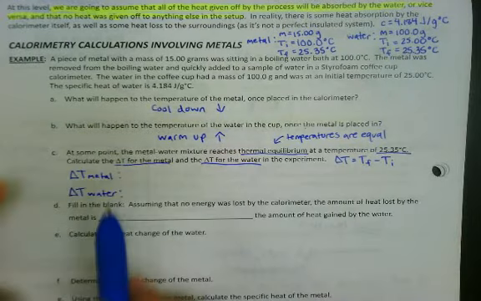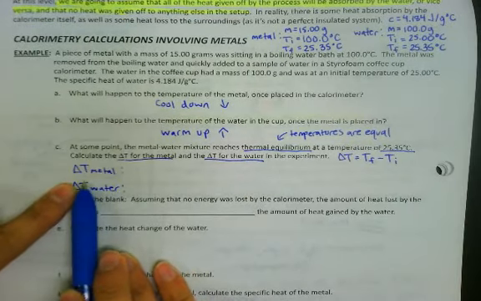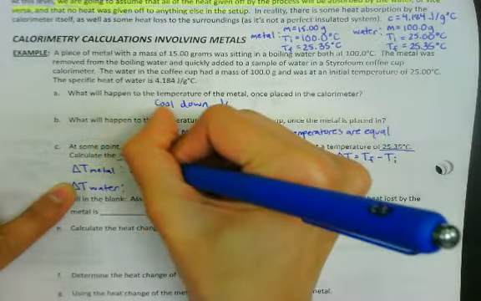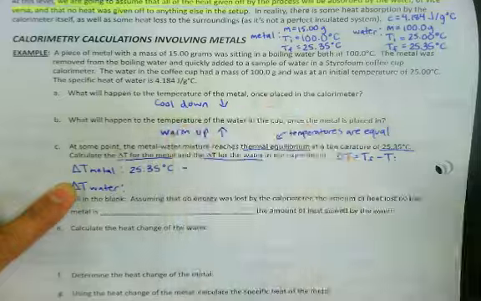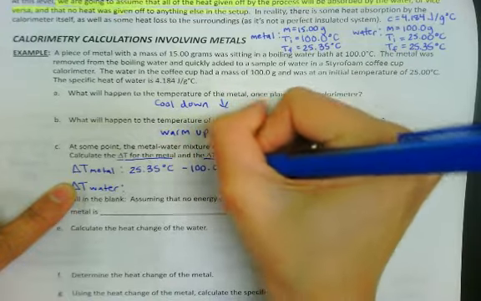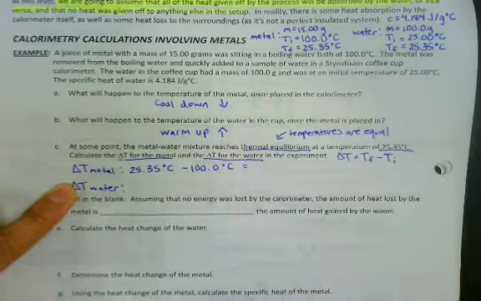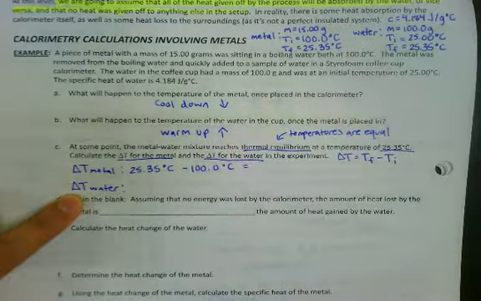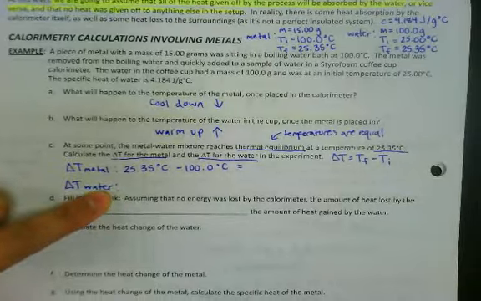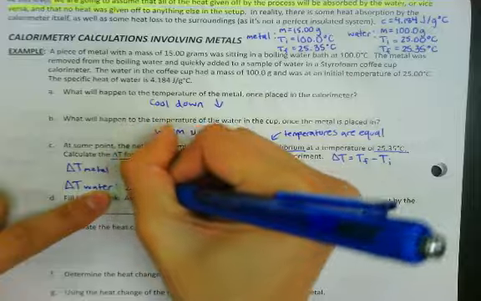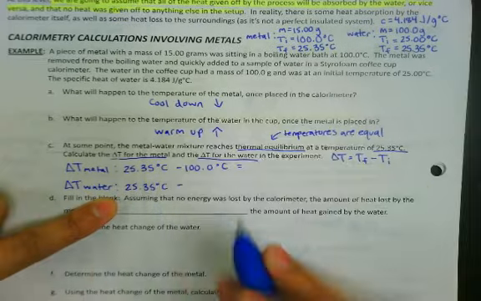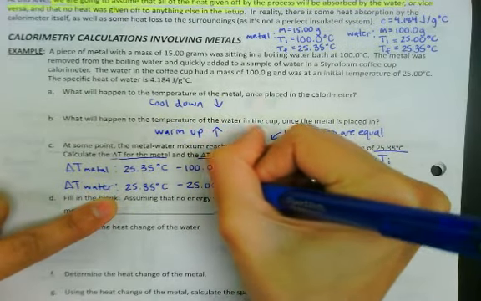So you can plug those values in for the delta T of the metal: final temperature of the metal, 25.35 degrees Celsius, minus the initial temperature of the metal, 100 degrees Celsius. Okay. What was the final temperature of the water, y'all? 25.35. What was the initial temperature of the water? 25.